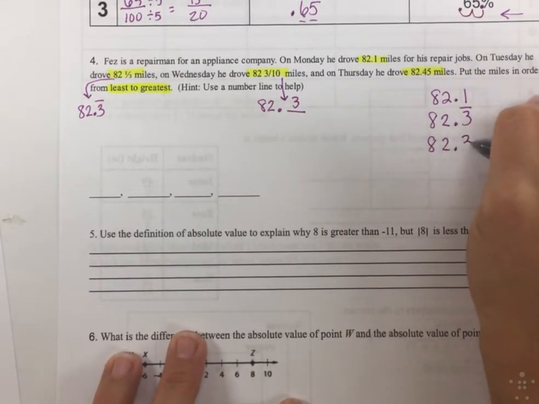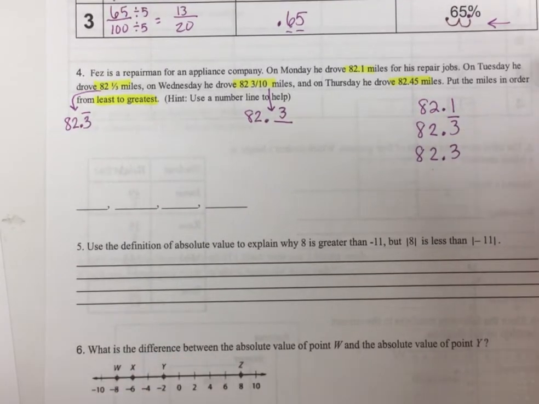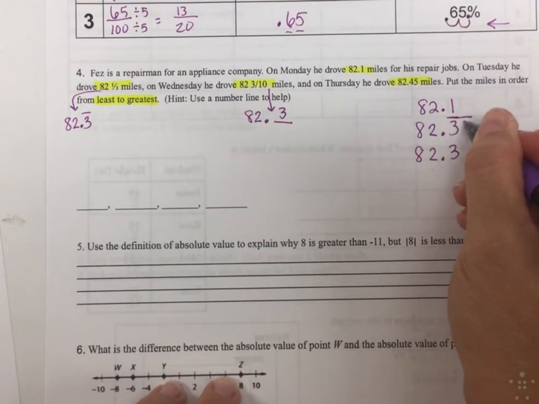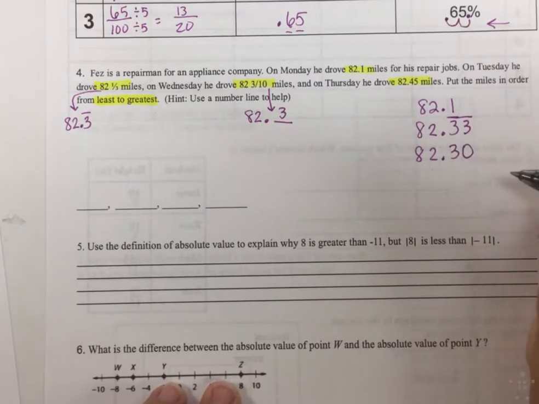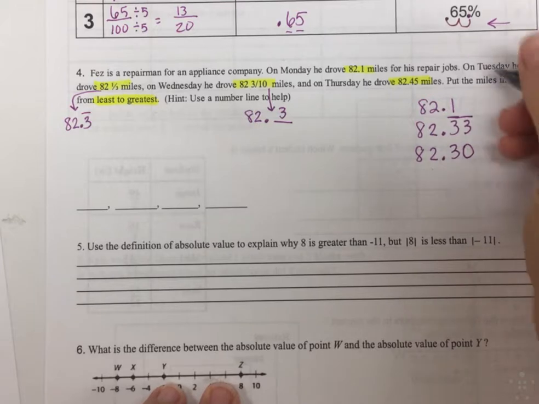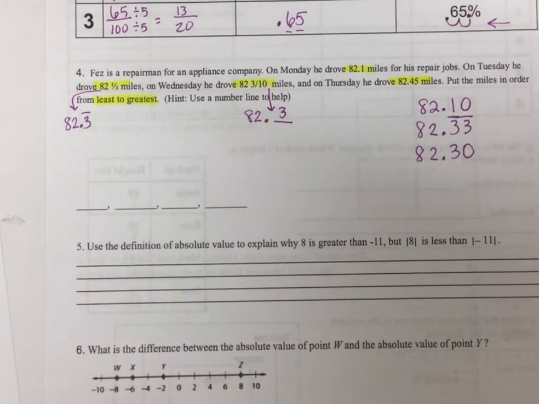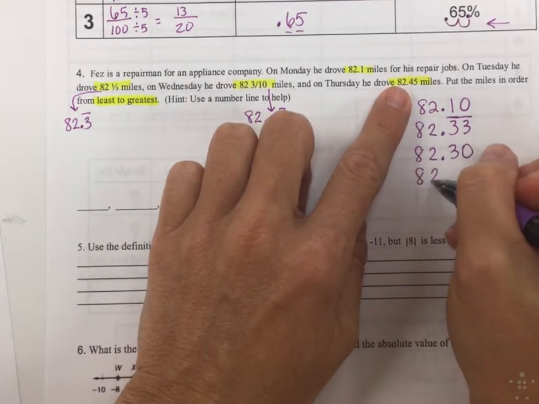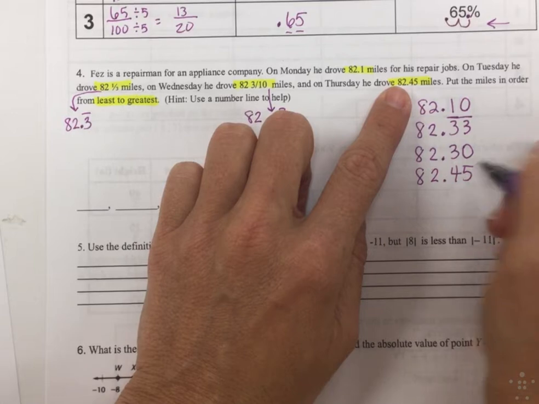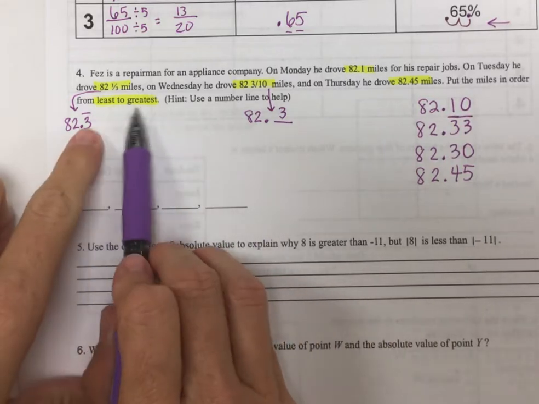82 3/10. Now I notice these are the same number. So if I was to actually extend this, remember, this next one will be a 3, and the number to follow this 3 would actually be a 0. So I'm going to do that just in case, and then I'm going to add a 0 here so that all my place values are even. Now this guy's already a decimal, so let's just write him here, 82.45. And now I have them all as decimals, and I compare them from least to greatest.